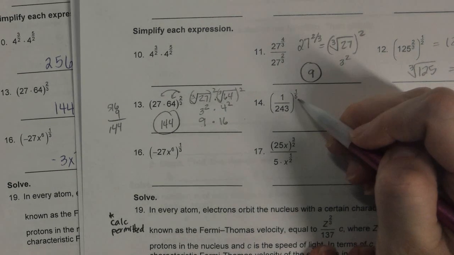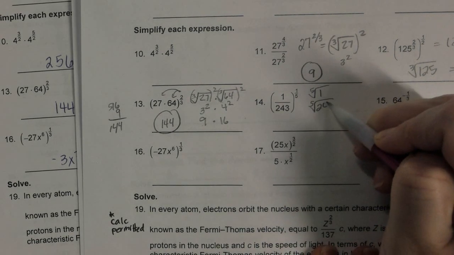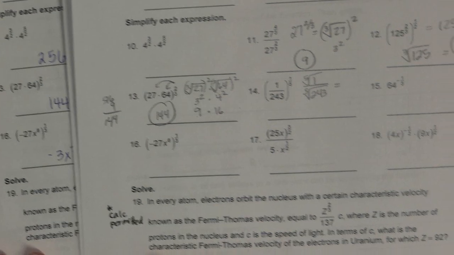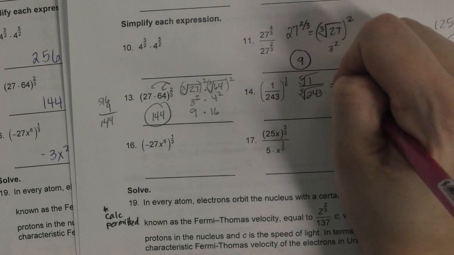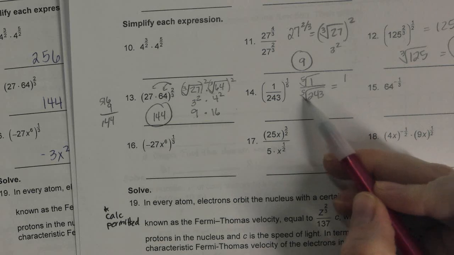Okay, this is 1/5. You can think of it as the 5th root of the top over the 5th root of the bottom. And the 5th root of 1 is going to be what? 1. Okay, now, if you're not sure what the 5th root of 243 is, what type of strategies could you use to find this?